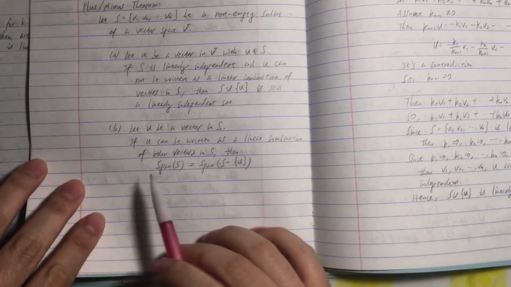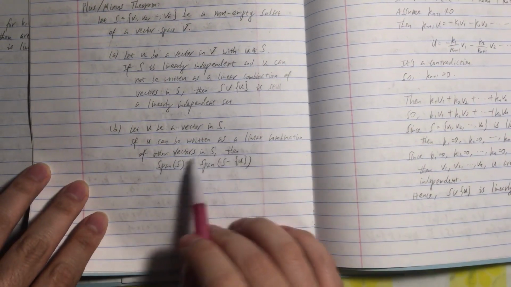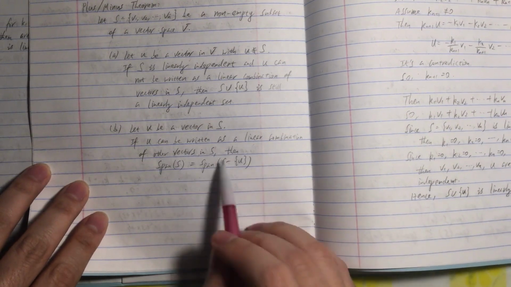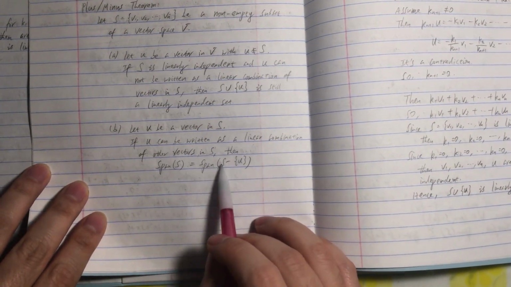Then, by the plus-minus theorem, if a vector can be written as a linear combination of the other vectors in a set, and I remove that vector, the span of the set stays the same.